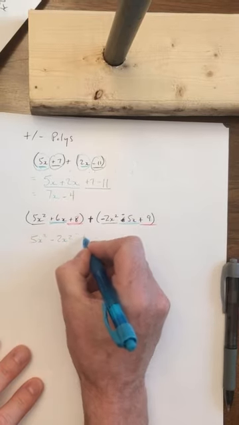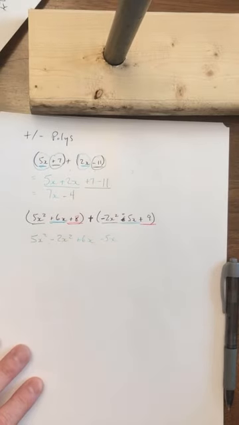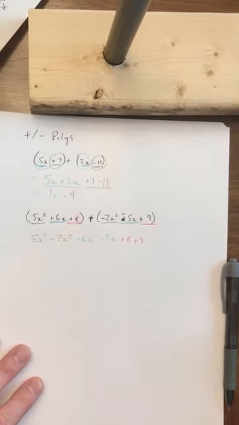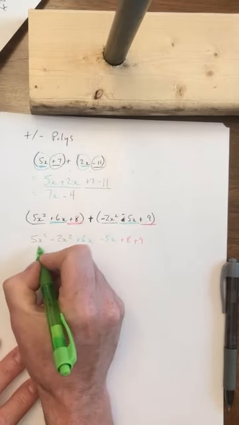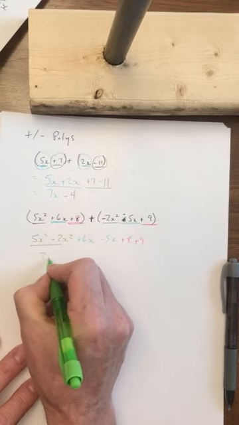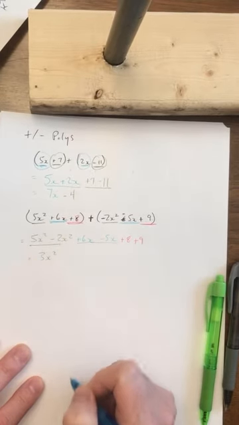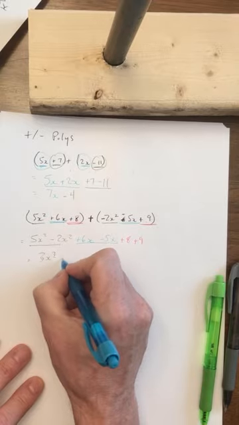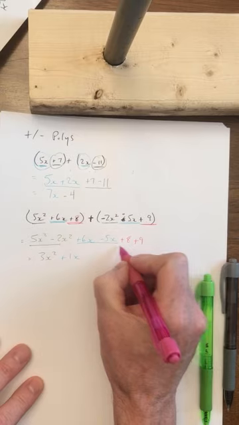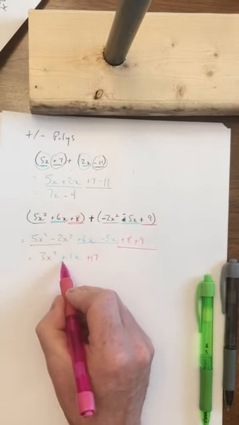All right, my 6 blueberries and my minus 5 blueberries, my 8 strawberries, and my now 9 strawberries. And now I can add together like fruits or like terms. 5x squareds minus 2x squareds are 3x squareds. 6x's minus 5x's is 1x. And 8 and 9 is 17. Now that's a plus 17 and that's a plus 1.